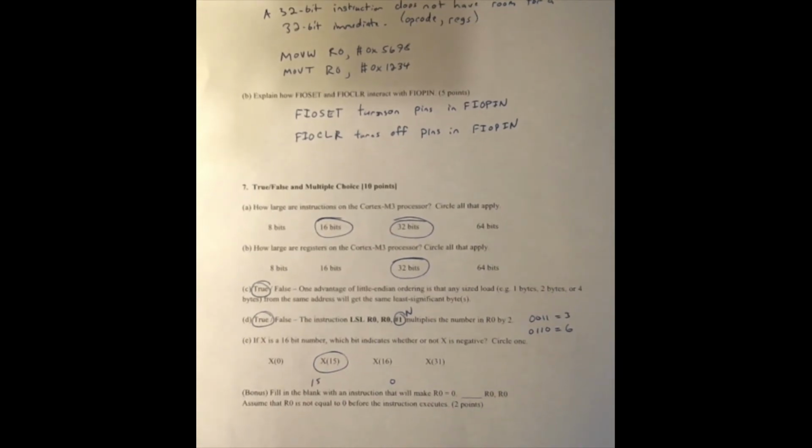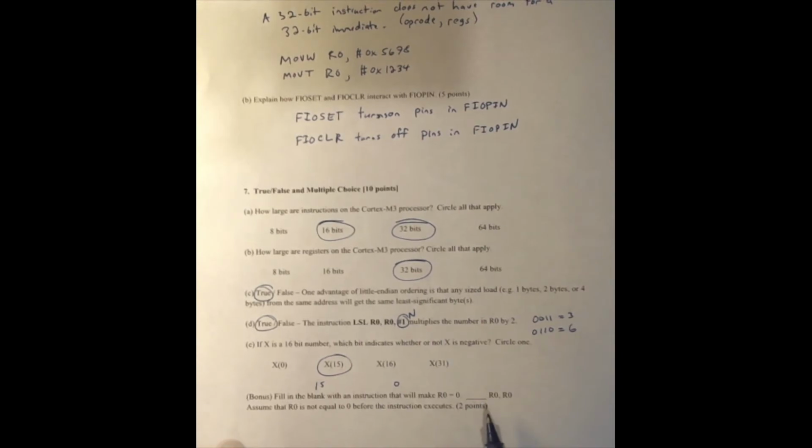And then finally, real quick, the bonus. So fill the blank with an instruction that will make R0 equal to 0. And it's just a blank here. You're supposed to put in a mnemonic for an assembly code instruction. And then the inputs are R0 and R0. So you're doing something with R0 to itself.